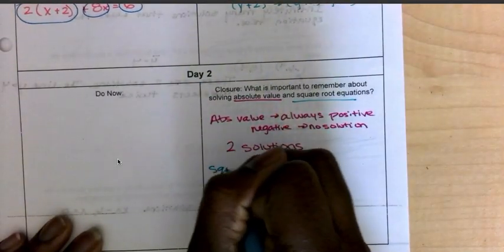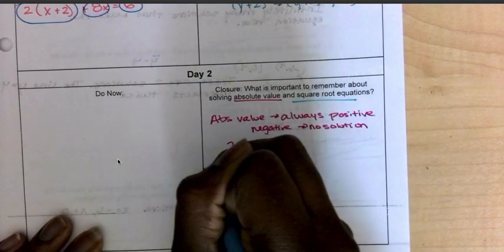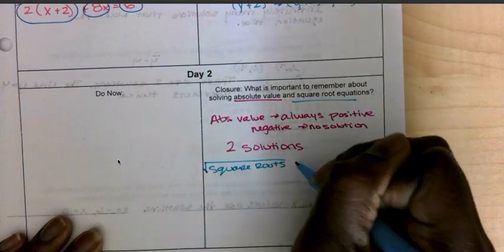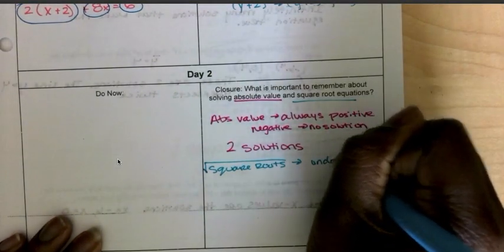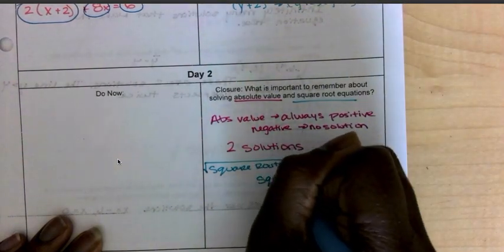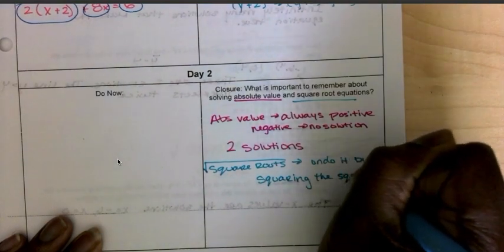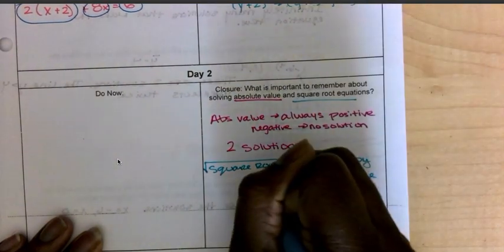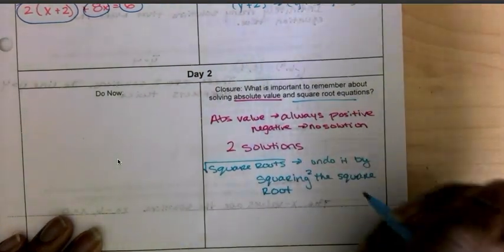What we know about square roots or radicals is that we can undo it by squaring the square root.